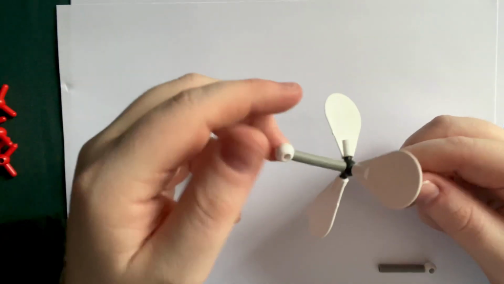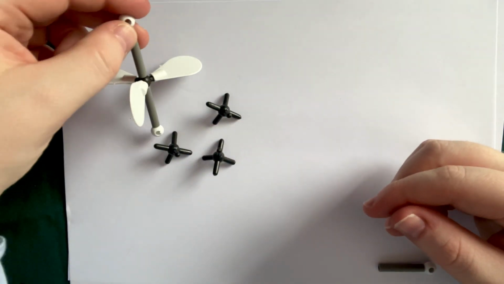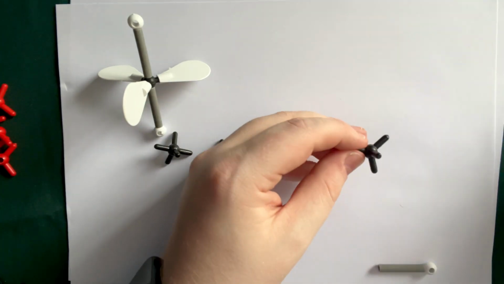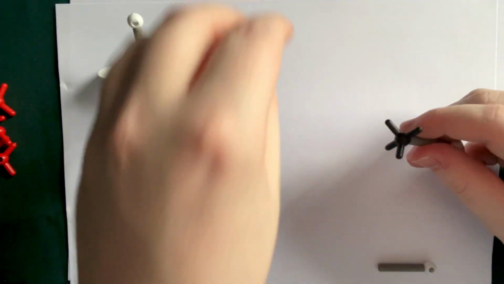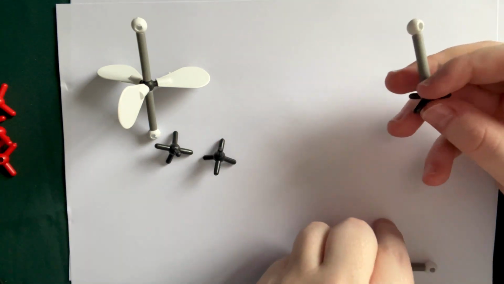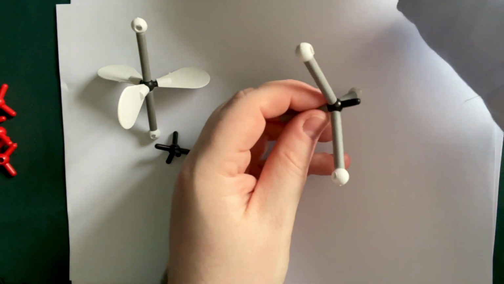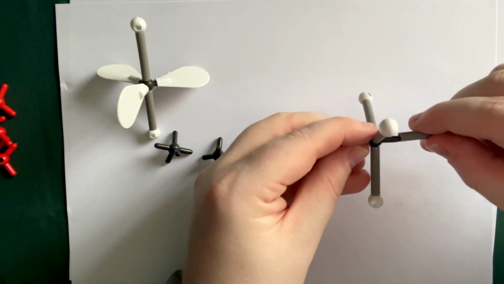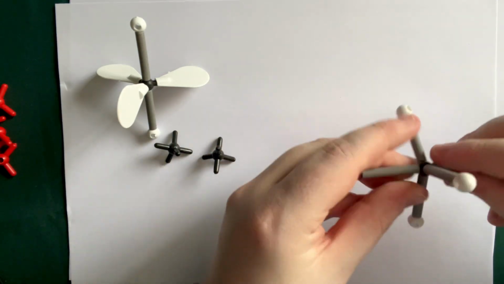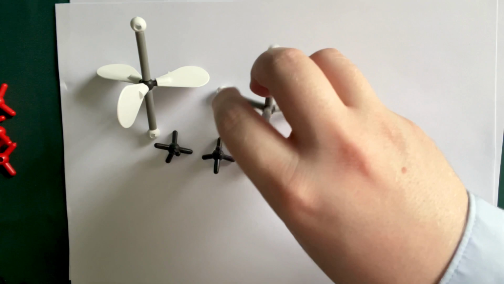All right, and now we can build all four of these models, 7 to 10. You're probably going to run out of terminal atoms, because I'm running out of terminal atoms, and that's okay, because you can just leave them open if you do. So there's our parent structure. Put it down there.